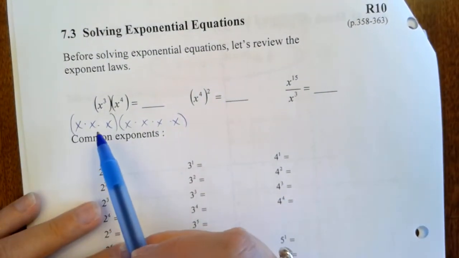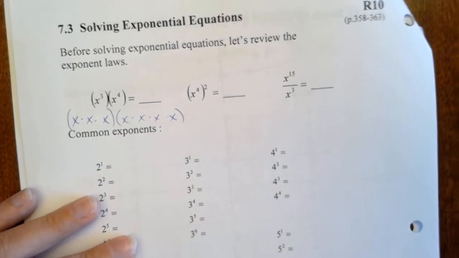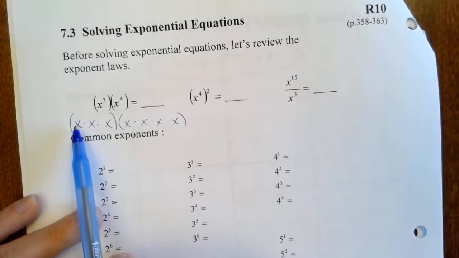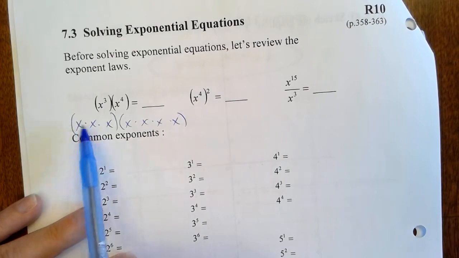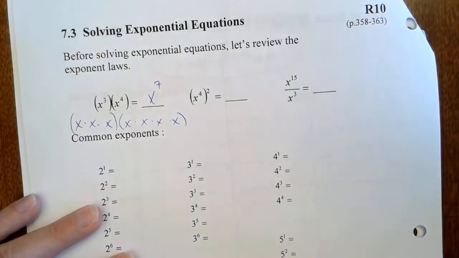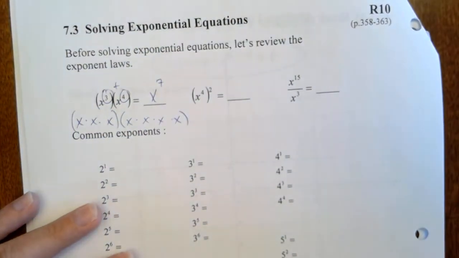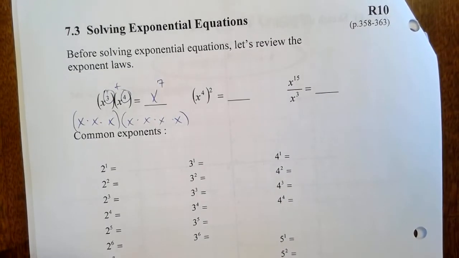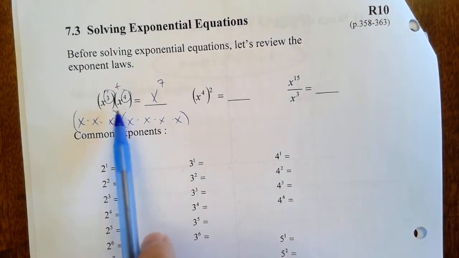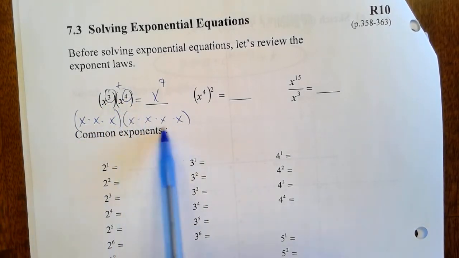If I think about what these brackets mean, it just means multiply, right? Well, then this would mean x times x times x 1, 2, 3, 4, 5, 6, 7 times. So x to the 7. So we add the exponents when it is the same bases and we're multiplying. So that's just the reason why.